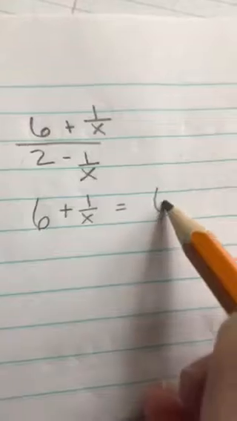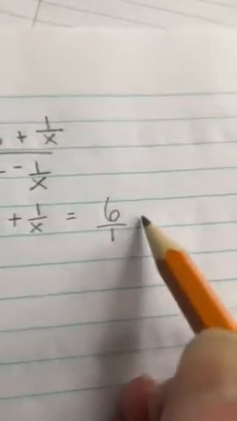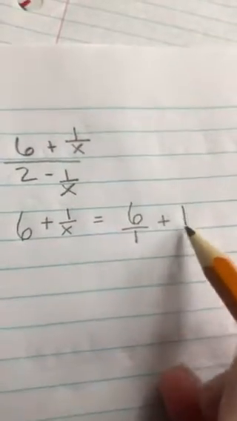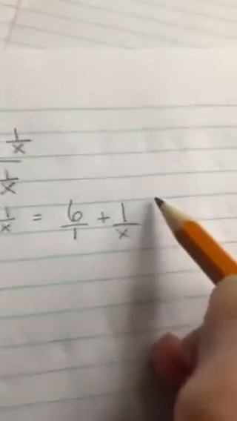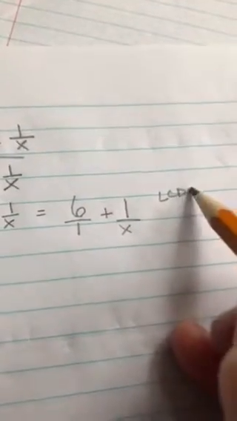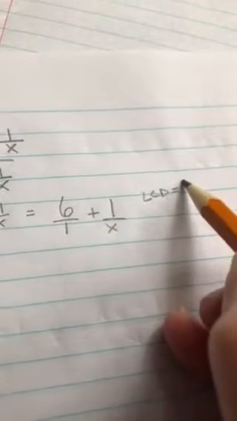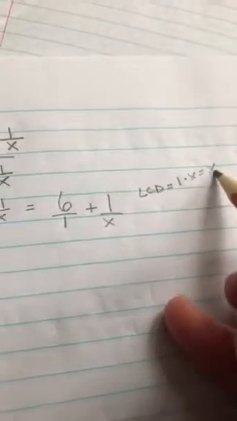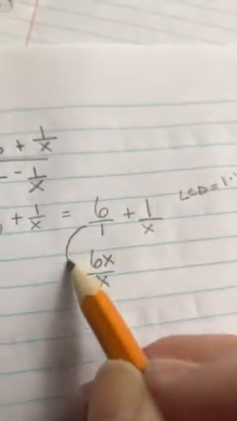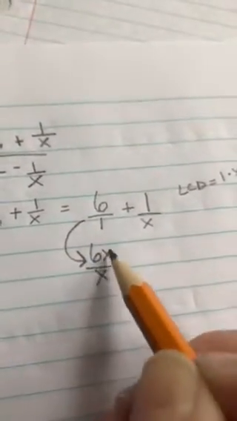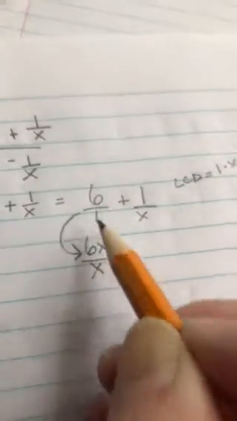So 6 is actually the fraction 6 over 1, plus 1 over x. So our lowest common denominator between 1 and x is going to be 1 times x, which is equal to x. So that means that 6 over 1 becomes 6x over x, and that's the equivalent fraction when x is the denominator because we can cancel out the x's and we'll just get 6.